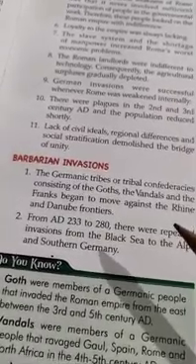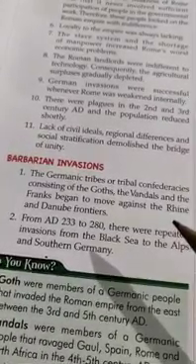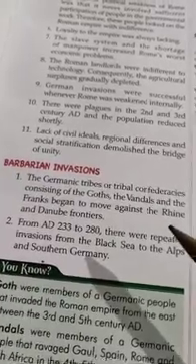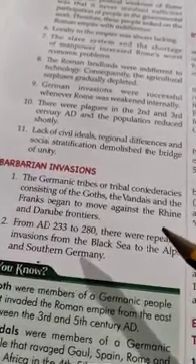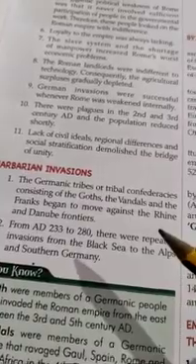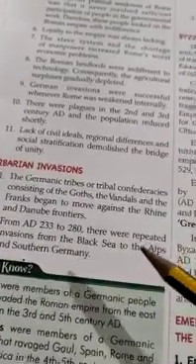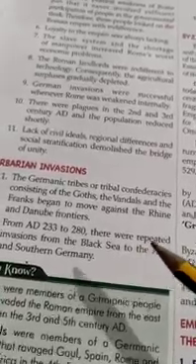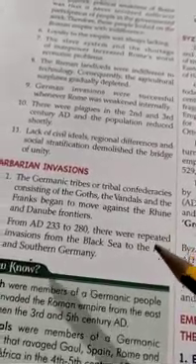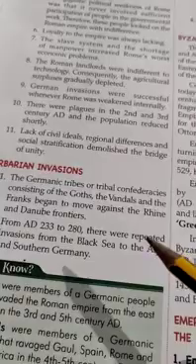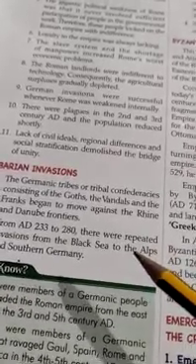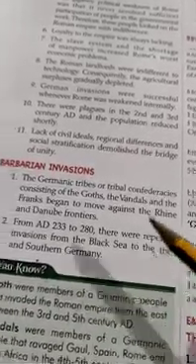Arcadius, the elder son, taking Constantinople for his capital, ruled over the Eastern Empire. Honorius, a child of 11 years, became ruler of the Western Empire, with Rome as his capital. And it was upon Rome and the Western Empire that the full force of the barbarian onslaught fell.